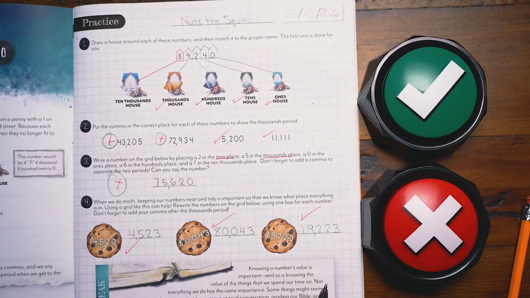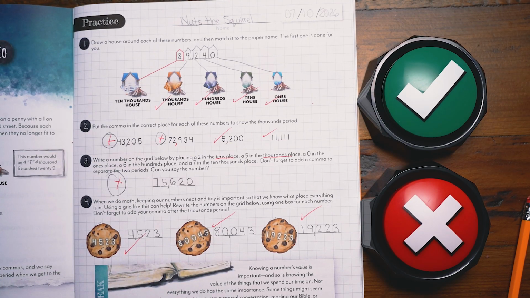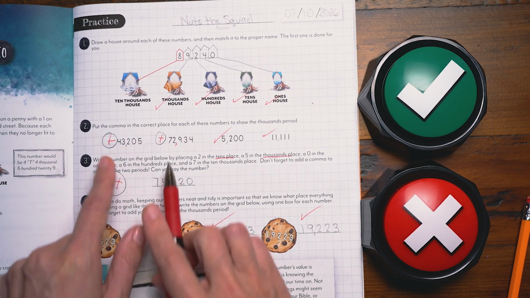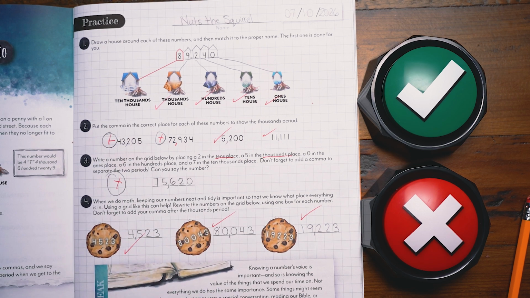We're going to do one last thing. We're going to see how many we got right and how many we got wrong. This is how we grade our work. So we corrected our mistakes so we can learn from them, and now we're going to grade it.